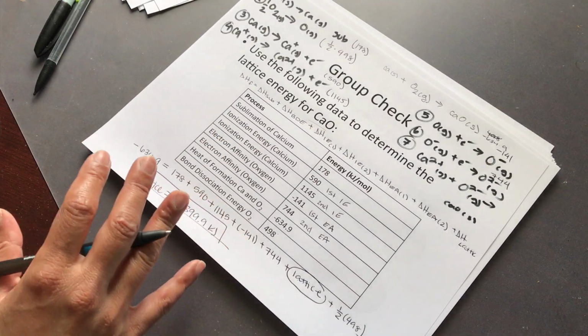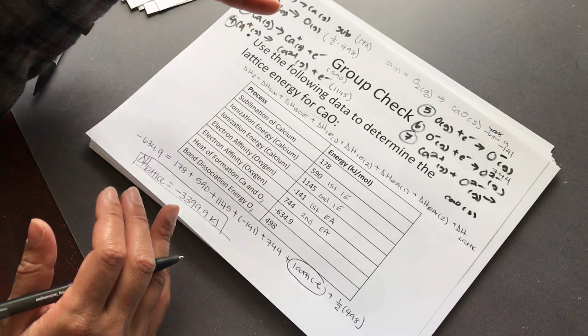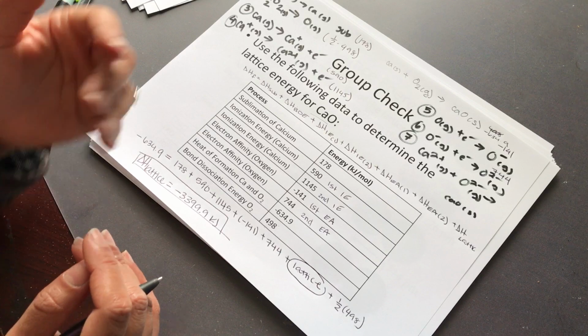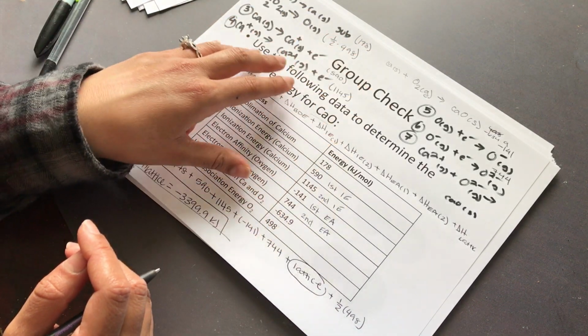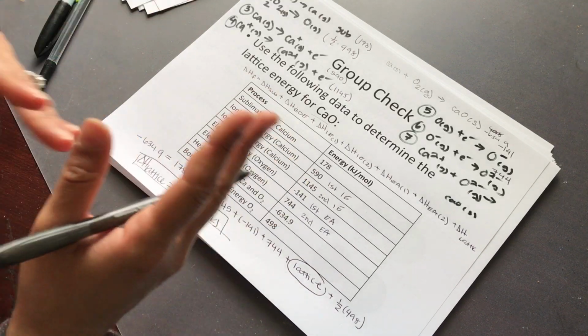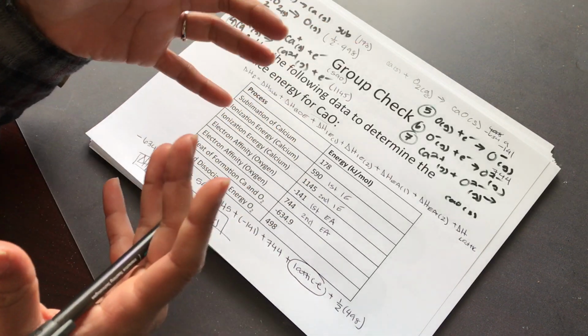So when you're getting different problems, you just always have to think this step. Sometimes you might be given already the ion, so you don't have to go through the sublimation and the bond dissociation energy. You just have to think of what you're starting with and how you need to piece it together to get to your end result.